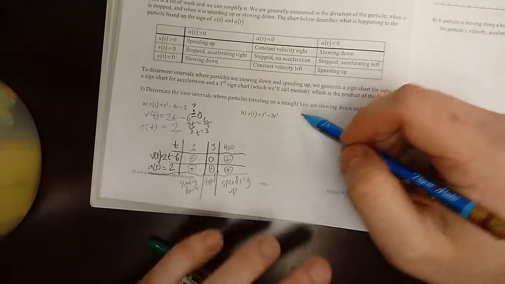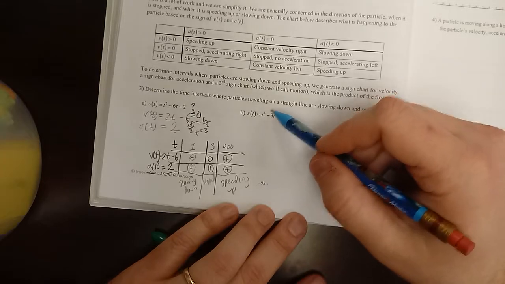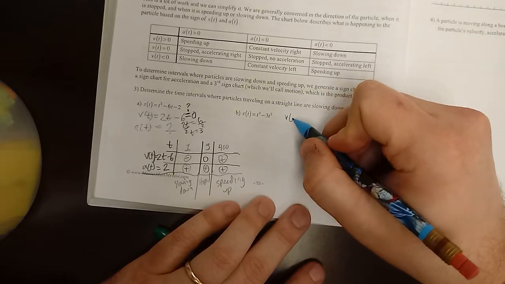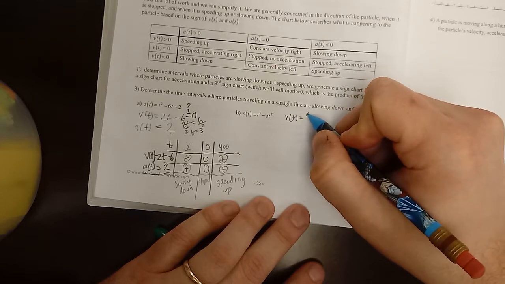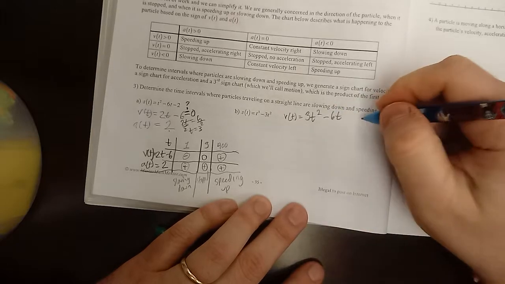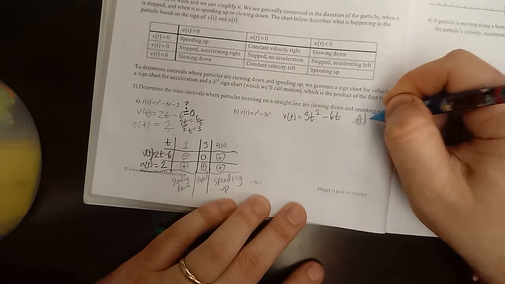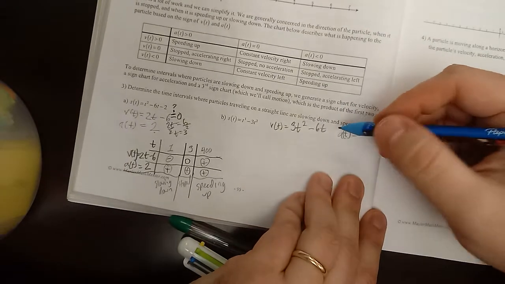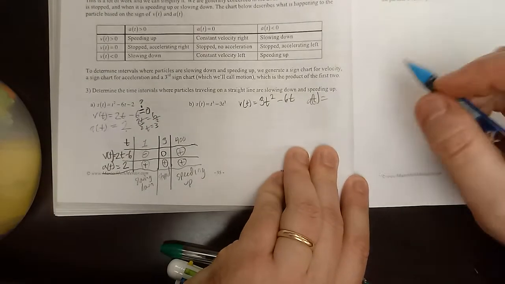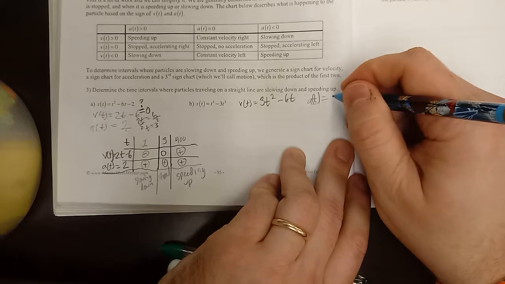Now let's look at a more interesting example. t cubed minus 3t squared, that's our s of t. So then our v of t will just be its derivative, which is 3t squared minus 6t. And then a of t, the reason I say it's more interesting is a of t is not just 2 again. So a of t will be what, 6t minus 6?